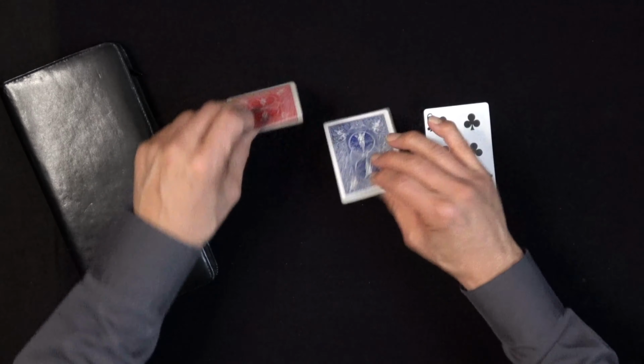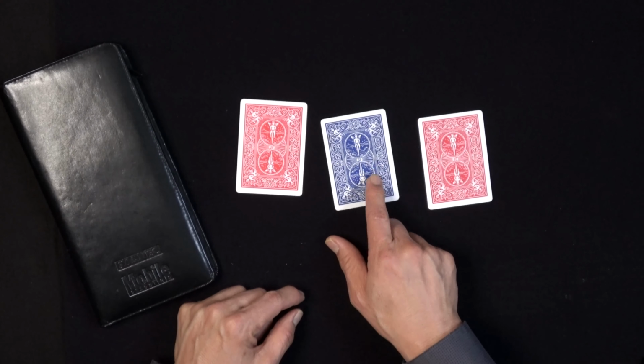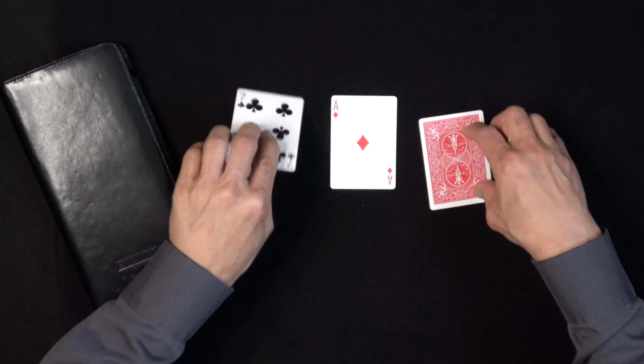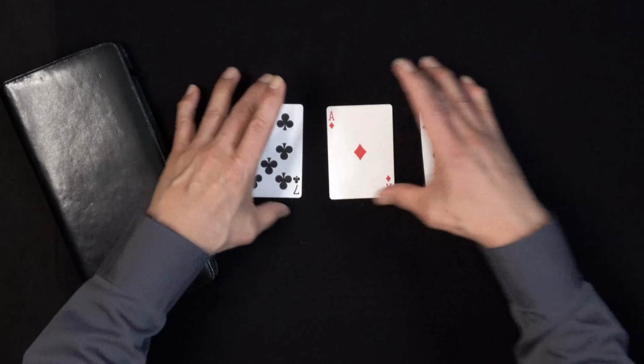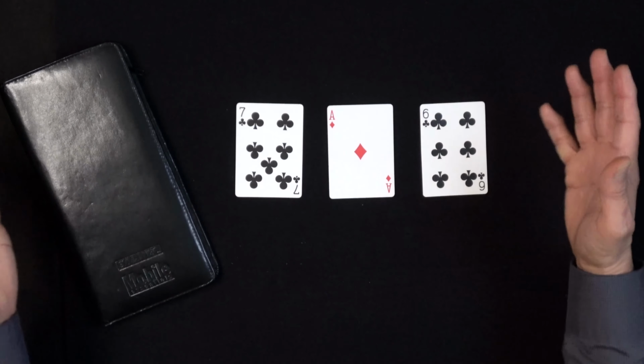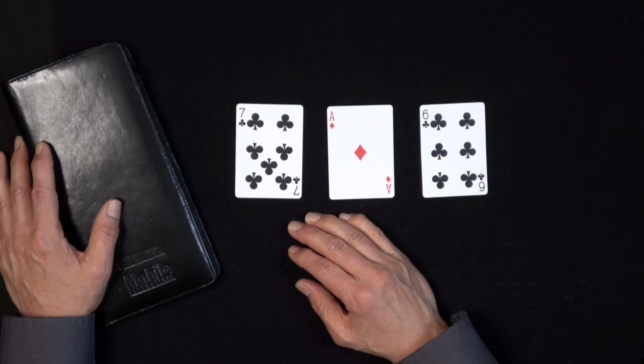But again, you can't get much better than having this prediction here with the blue back, or cards with X's marked on the back, whatever it is you like to do. So this is a great classic prediction effect. Hope you have fun with it.